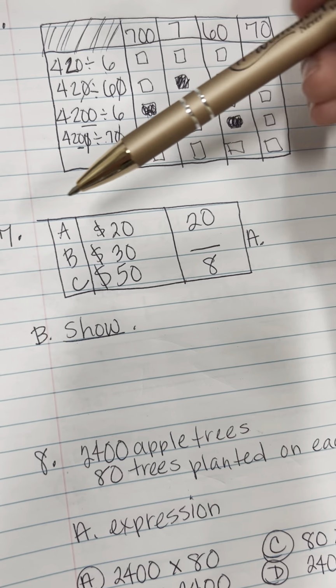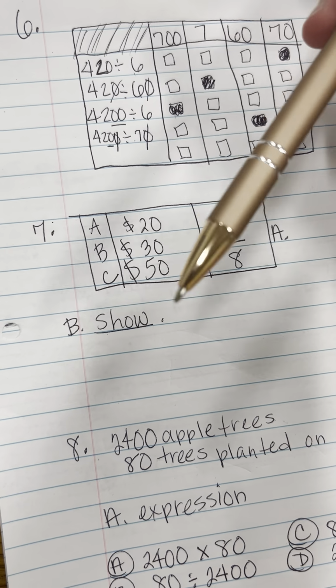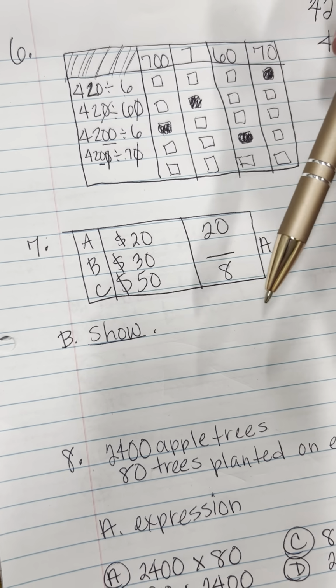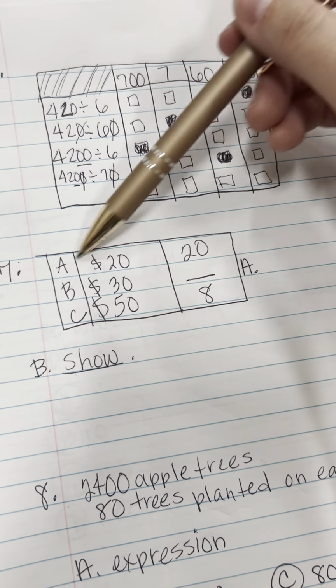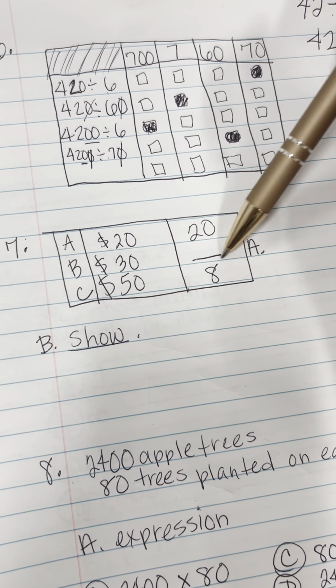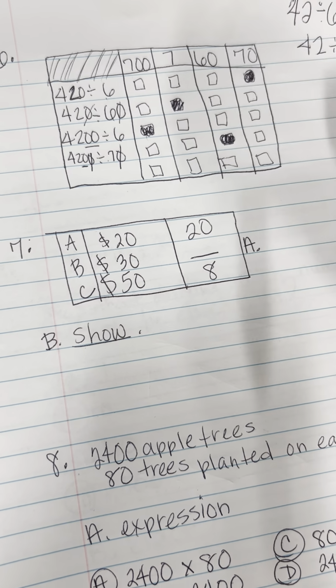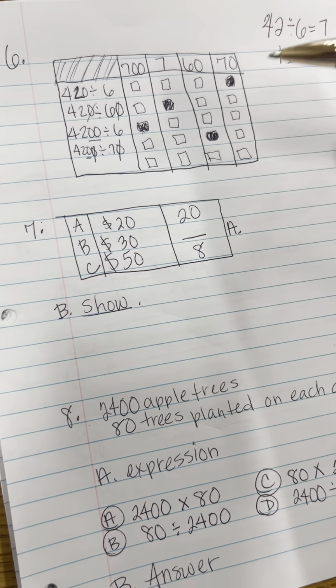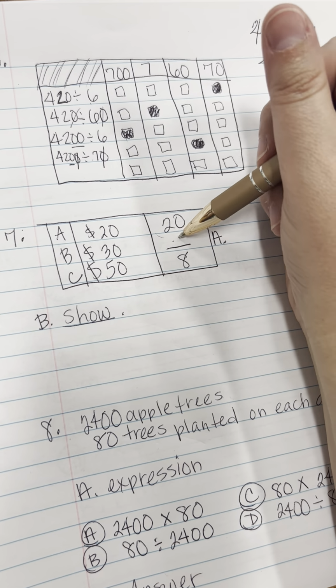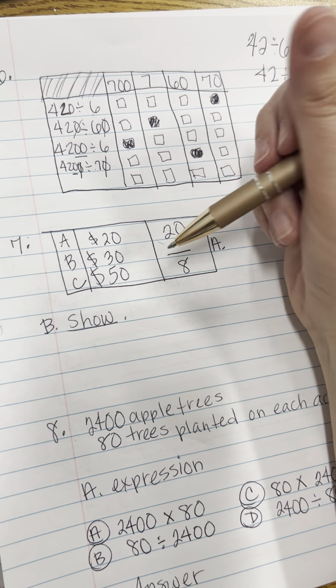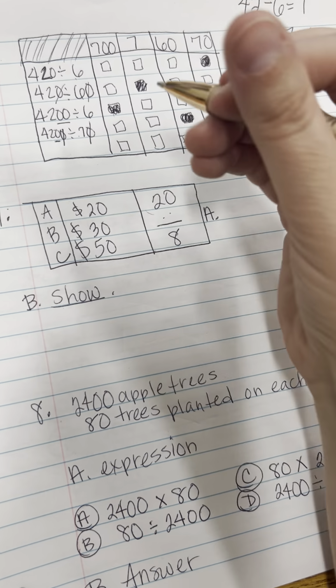Okay, number 7. Number 7 is actually easier on the test than it is on the study guide, because all your numbers right here are going to equal the same thing. Yay, that is good news. This one, the answer right here did not equal the same thing, but on the test it does. I took a sneak peek.